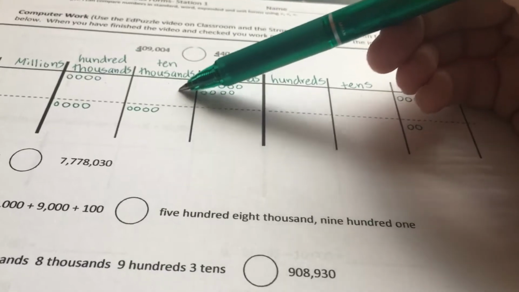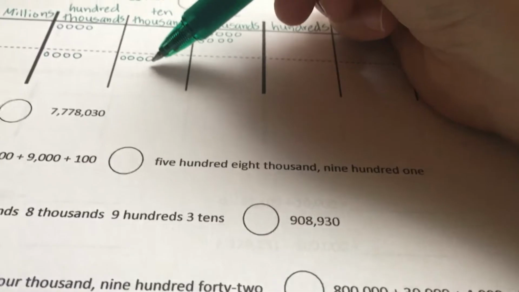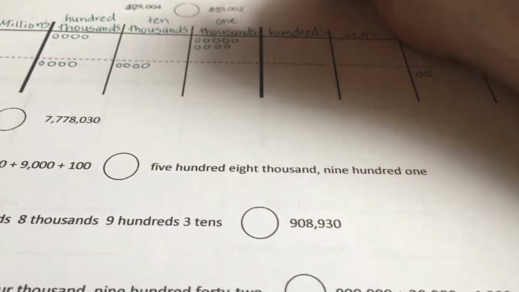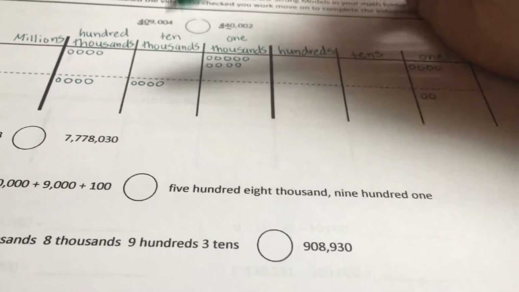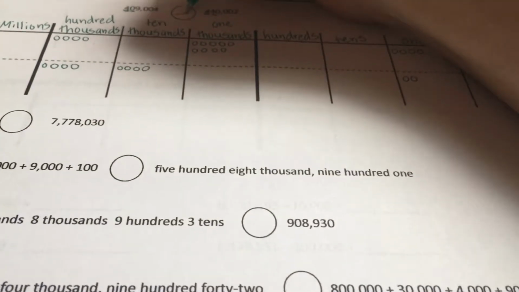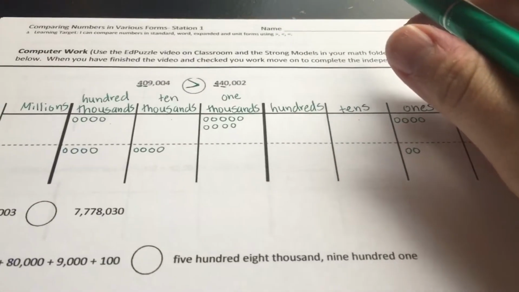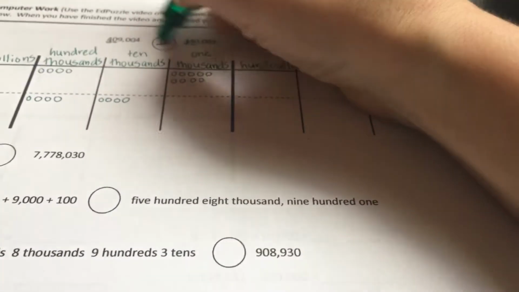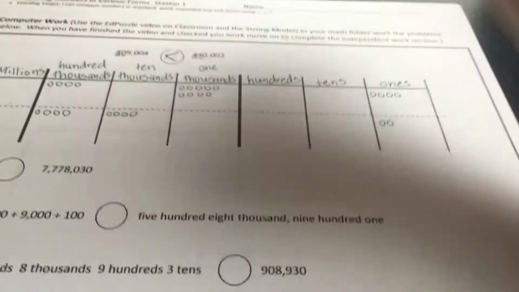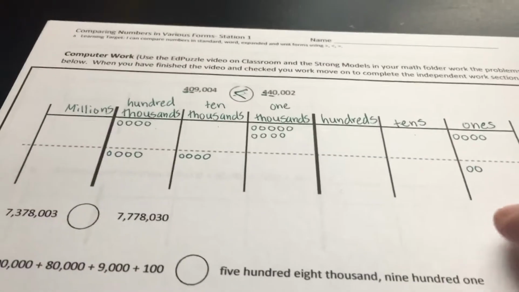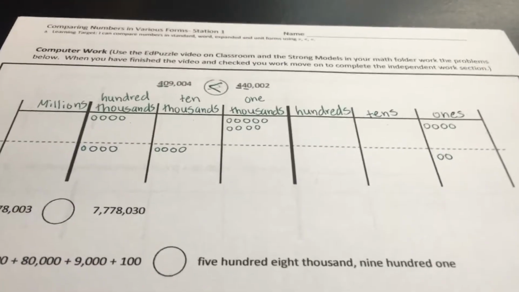Well, our first number has 0 10,000s, but our second number has 4 10,000s. Well, which is bigger? 0 10,000s or 4 10,000s? 4 10,000s is bigger. So remember, our alligator is gonna eat that bigger number because it's hungry. It doesn't want the small one, it wants the big one. And I just wrote that wrong, guys. The alligator wants to eat the bigger number because it's hungry. So there you have a picture. You can feel free to draw a picture to help you out at any point.